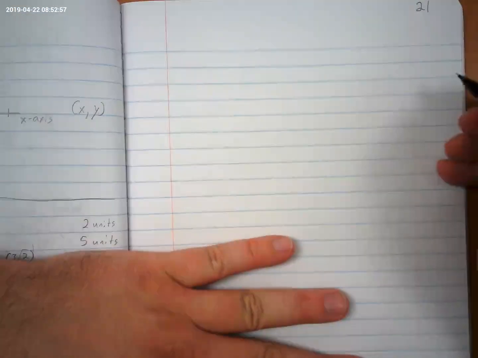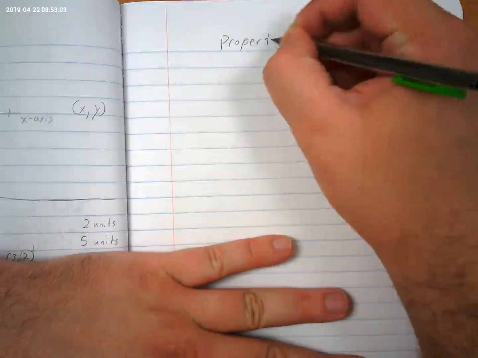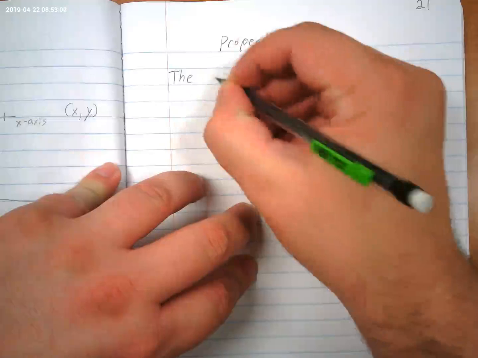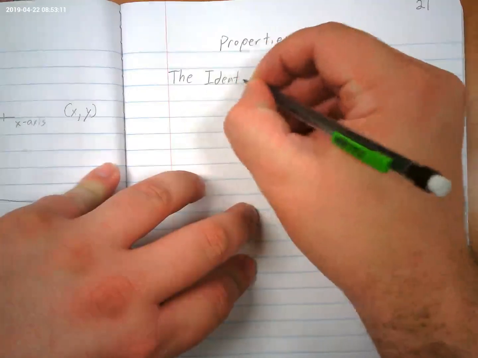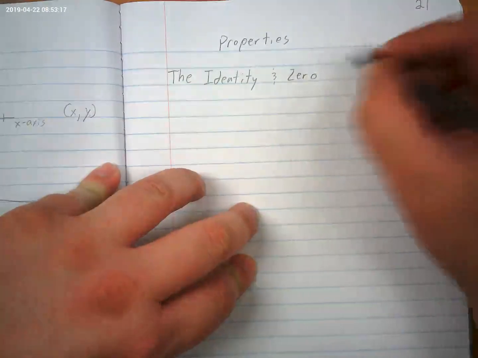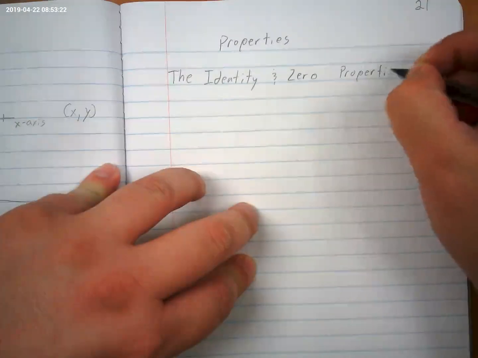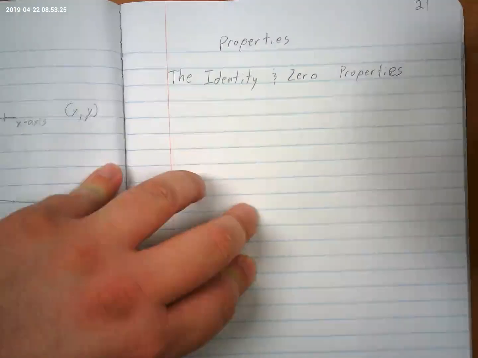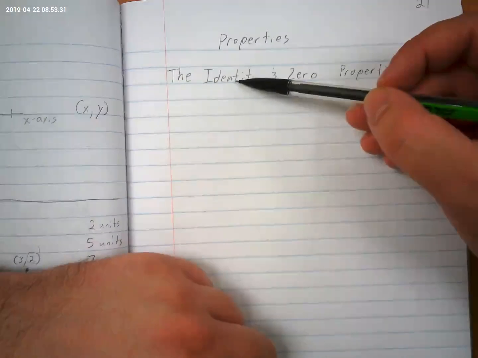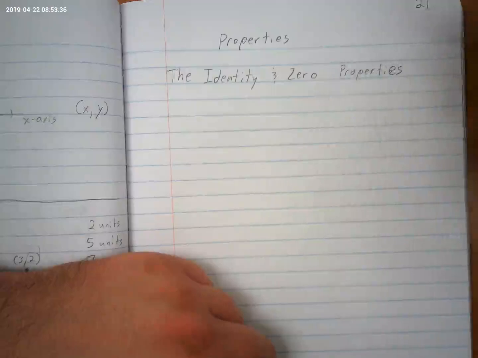All right, so first things first, let's go ahead, put our title, and let's do the identity and zero properties. Zero and identity properties. These properties just state for the identity, for multiplication, that anything times 1 is equal to itself. For the zero property, it means anything plus 0 is itself.